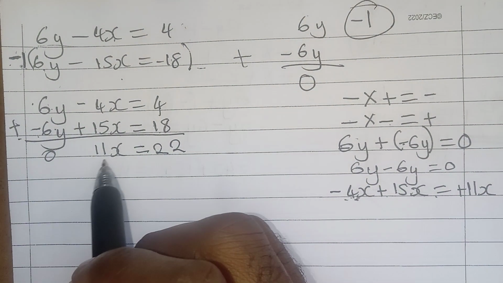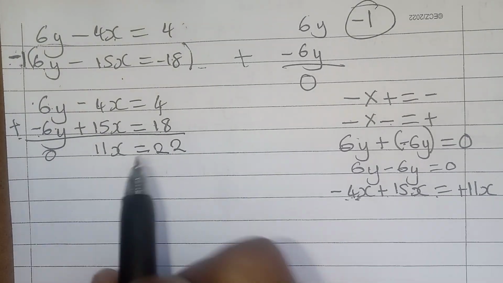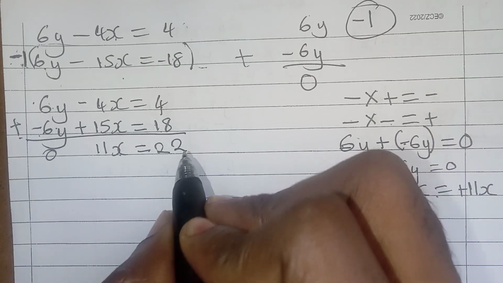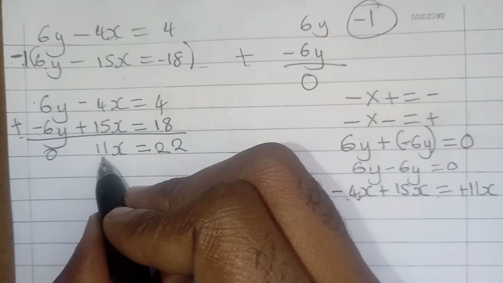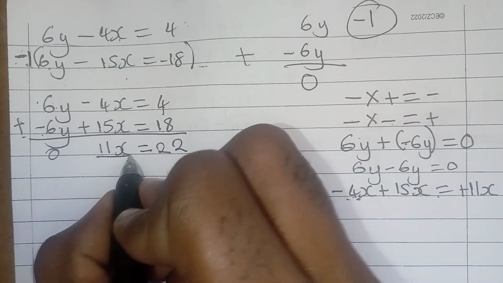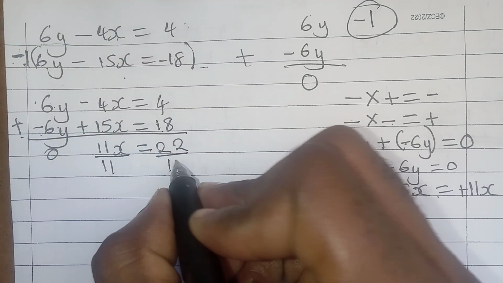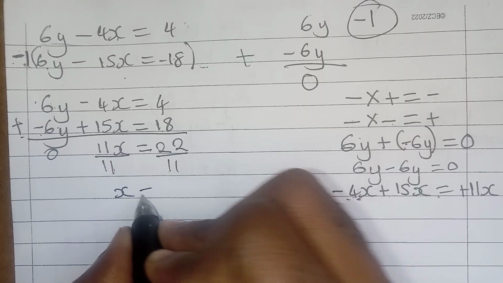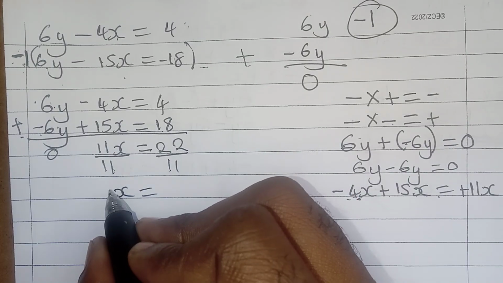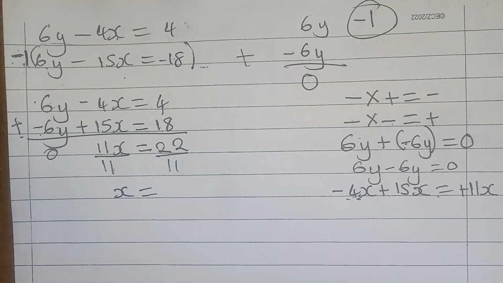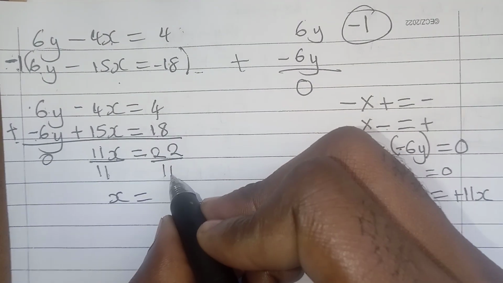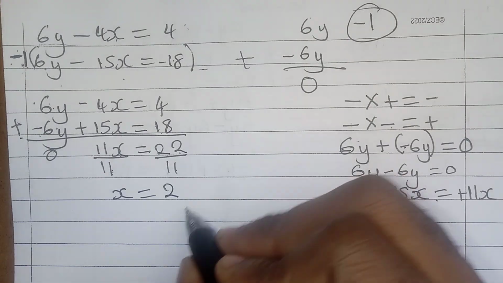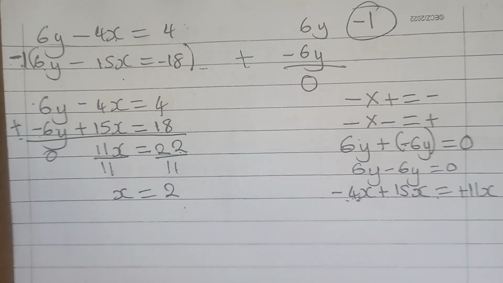And then this is an equation you have solved before. It's like having 11x is equal to 22. So to solve for x, you can simply divide both sides by 11. And then 11 into 11 is 1. We don't normally write 1x, just leave it as an x. And then 11 into 22, this is 2. And you're done with the x, of course.